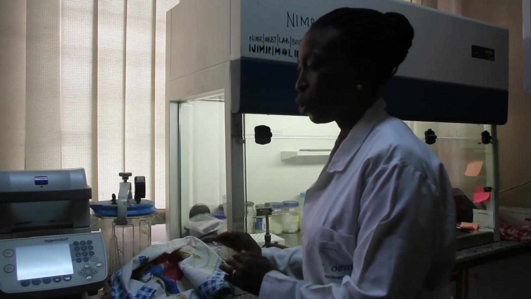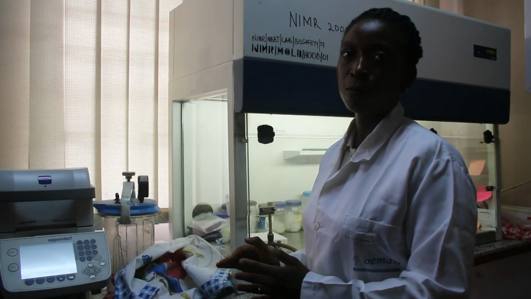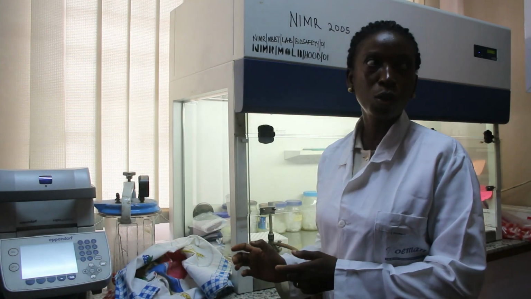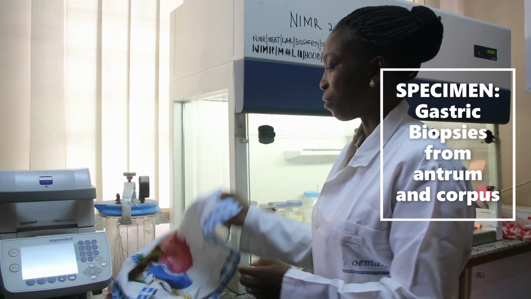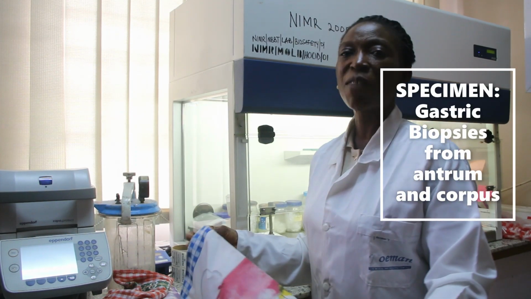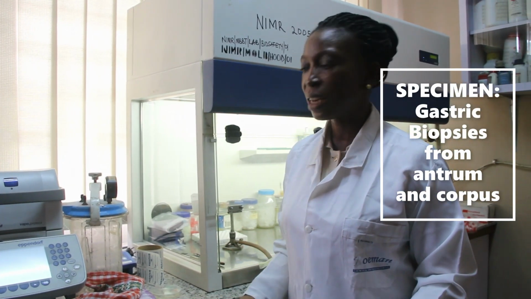But if it's ready to be used, then what are the appropriate specimens to be used for culturing? The appropriate specimen that is recommended, and from which optimal growth has been obtained, is biopsy. Although it has been reported that other extragastric samples have been used for culturing and H. pylori isolated, such as stool.